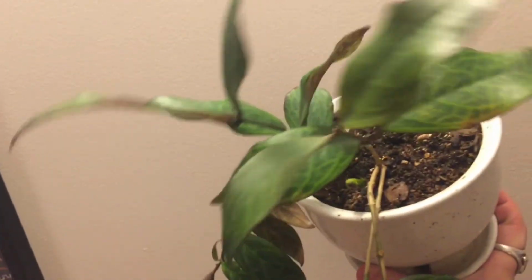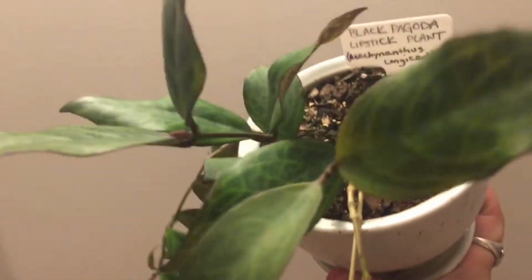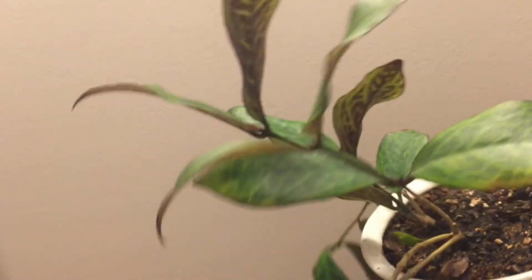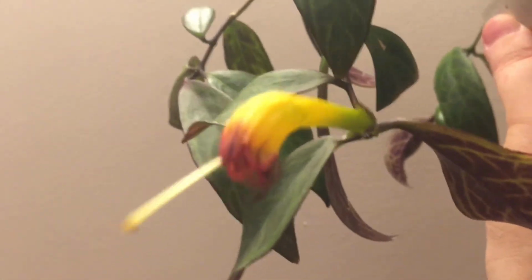So this sad little plant, it's actually growing quite well up top, but there were definitely thrip babies on these leaves. You can see it's a little bit discolored, and there's definitely some chew marks on the undersides of the leaves there. She is blooming though. This is also known as the Black Pagoda lipstick plant.